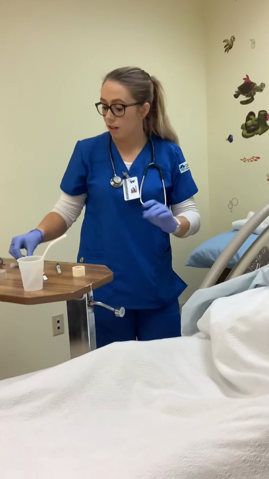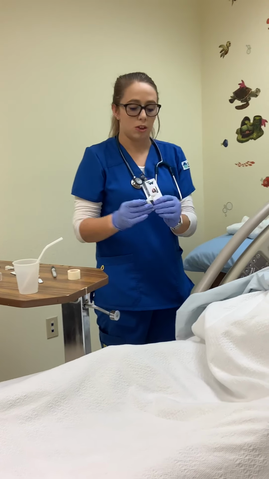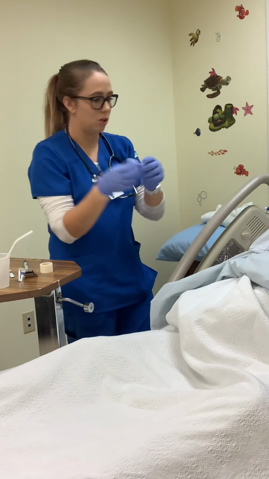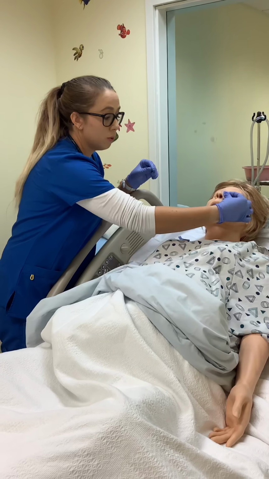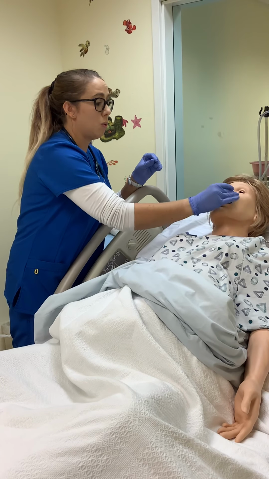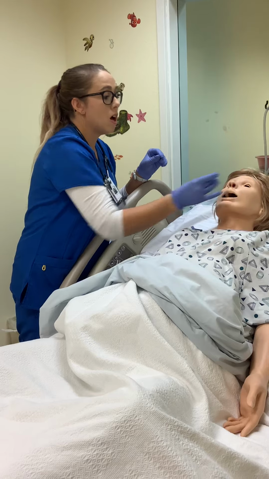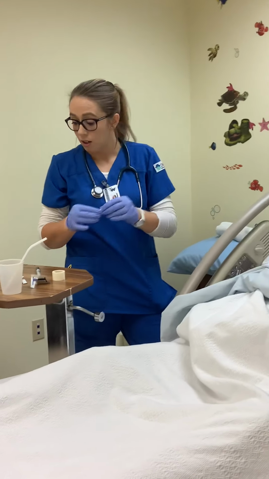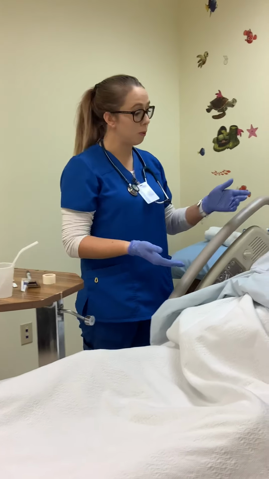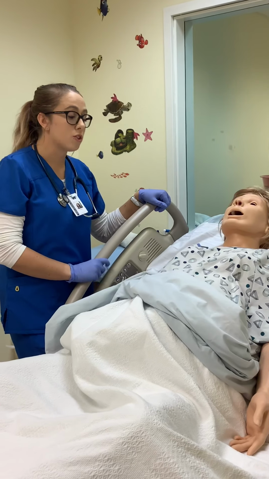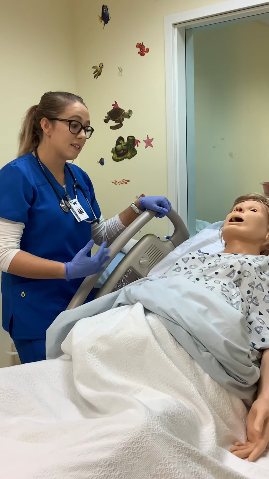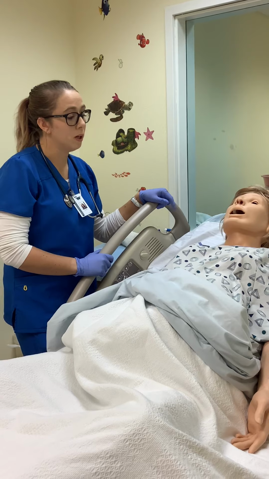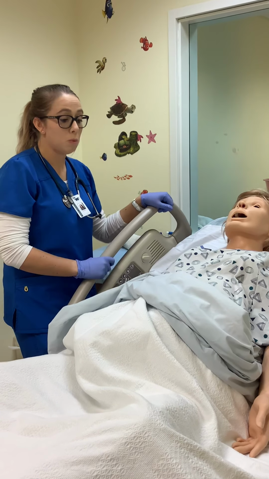Okay, after that, you would take a washcloth or a towel. I'm just going to do an alcohol swab and clean off their nose, as well as ask them if they want a washcloth to wipe their face. After that, I would ask the patient if she needed help with any mouthwash, brushing her teeth, getting that taste out, as well as asking her if she wanted water.